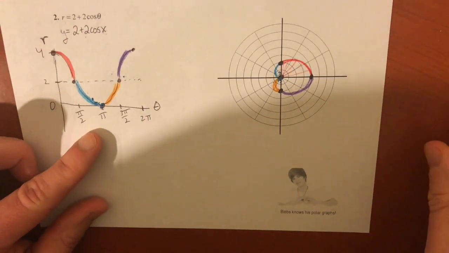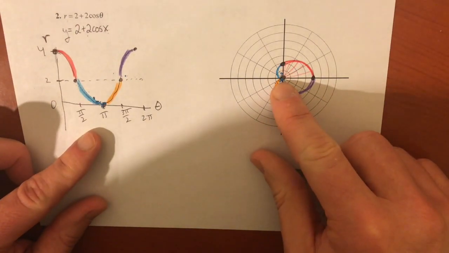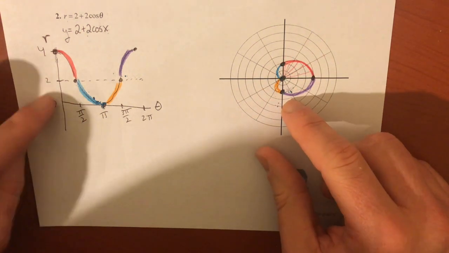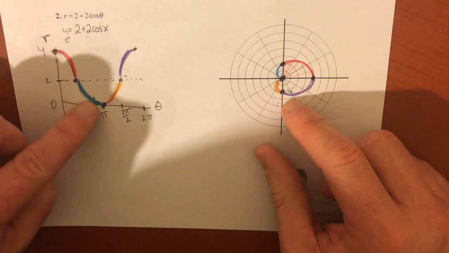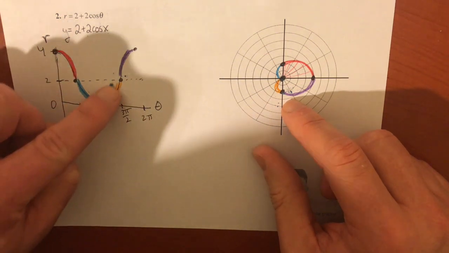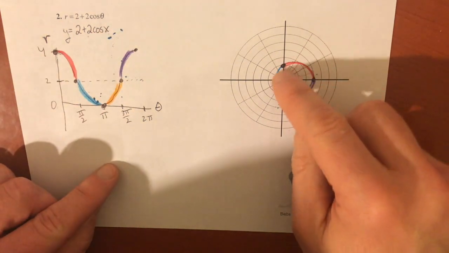So what's causing it to just glance off of that origin, to get to the origin or the pole and then sort of bounce right back off, is the fact that this is just glancing off the x-axis when r is 0 just for that moment, and then it's getting reeled back out. So that's what's happening there.